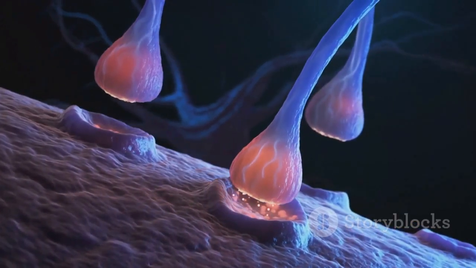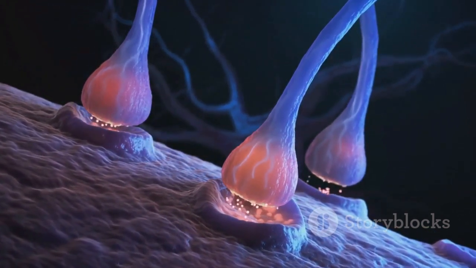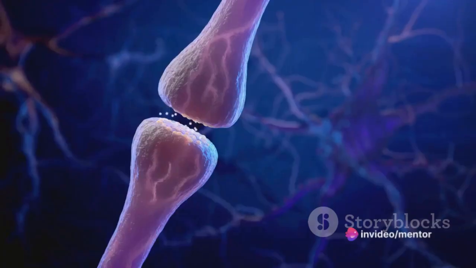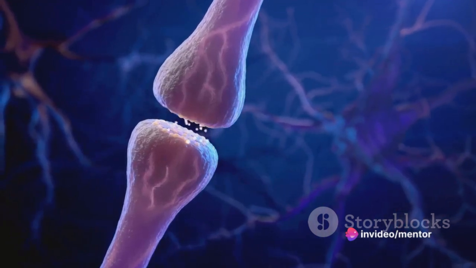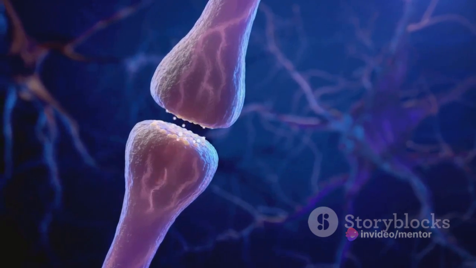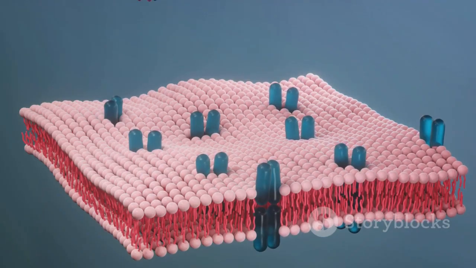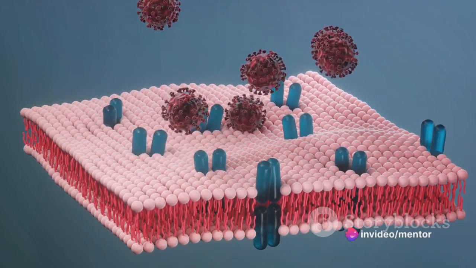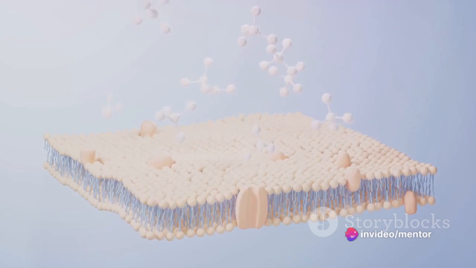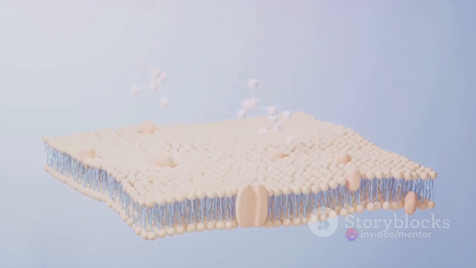Cell signaling is another key function of the cell membrane. Proteins in the membrane are involved in transmitting signals from the outside environment to the interior of the cell. This includes receiving chemical signals and transmitting signals to initiate cellular responses. Proteins on the cell membrane also play a crucial role in cell adhesion. This allows cells to stick together and form tissues, and facilitates interactions between cells and their environment.